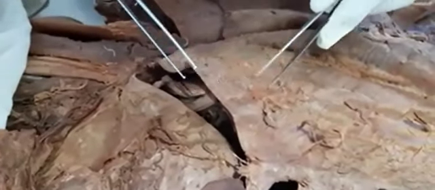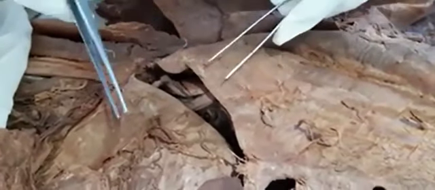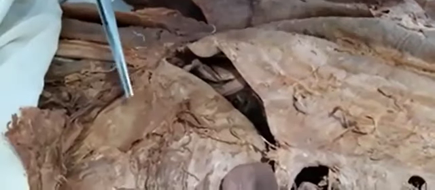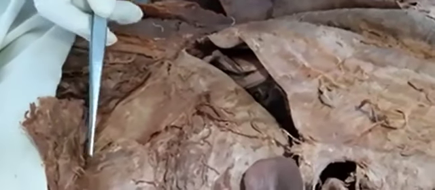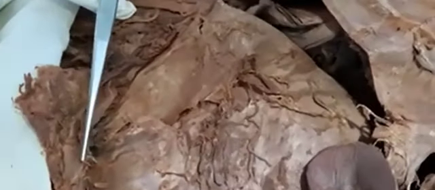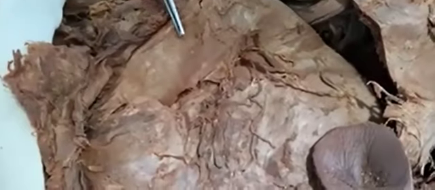When we remove the superficial fascia, you can see the deep fascia that covers the aponeurosis of the muscles, I mean muscle fibers and aponeurosis. When we remove the superficial fascia, we reach to the aponeurosis of external oblique.